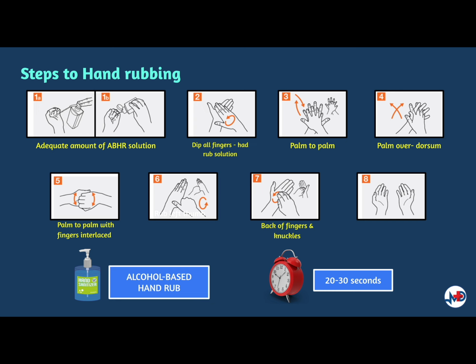Rub the hands palm to palm. Then rub the right palm over the left dorsum with interlaced fingers and vice versa. Rub the palm to palm with fingers interlaced. Rub backs of fingers and knuckles to opposing palms with fingers interlocked. And finally, rub left thumb clasp in right palm rotationally and vice versa. The duration of the entire hand rubbing procedure should be done ideally within 20 to 30 seconds.